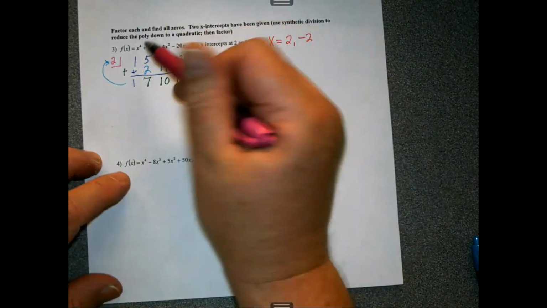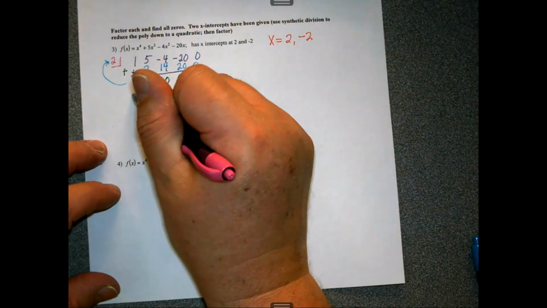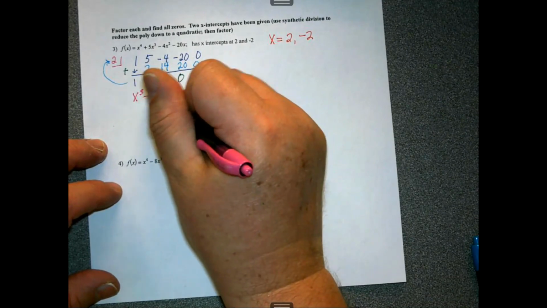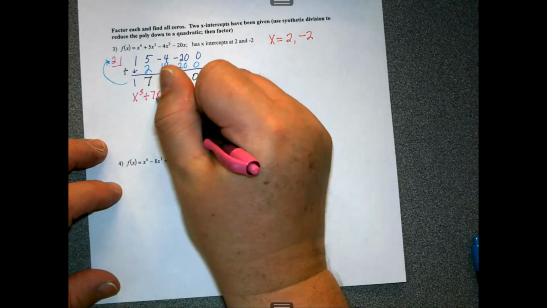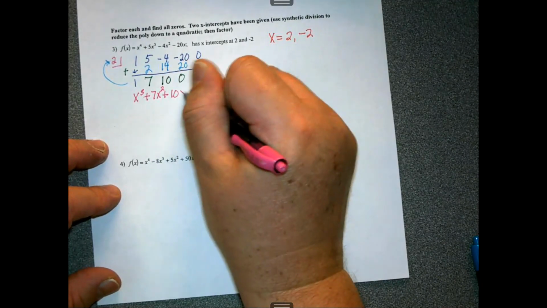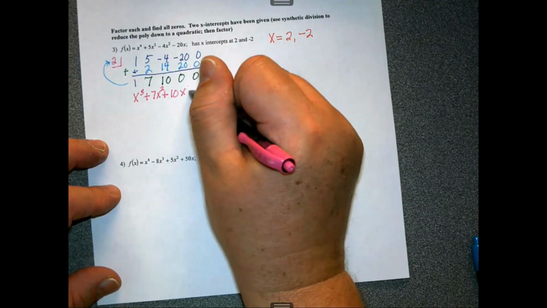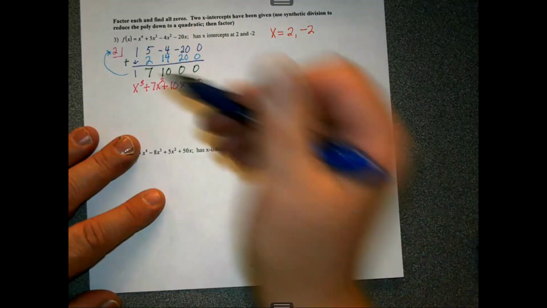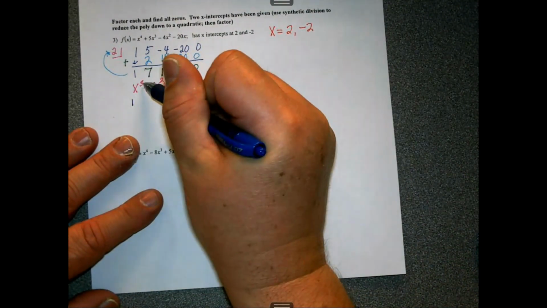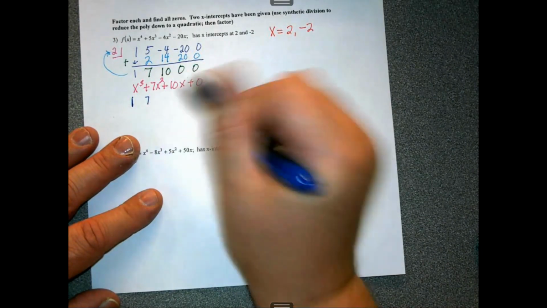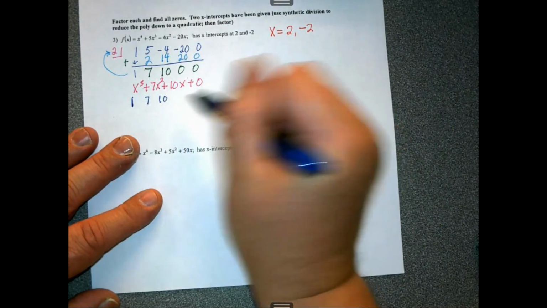Okay, so we went from x to the 4th. So I have a 1x cubed plus a 7x squared plus a 10x to the 1st. And if you want to put a 0 there for the constant, that's fine because we have to divide this again, right? I have a 1 because we need to go down to a square. So I have a 1, a 7, a 10, and a 0.